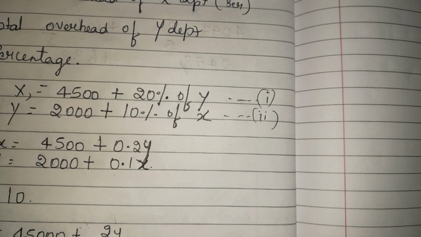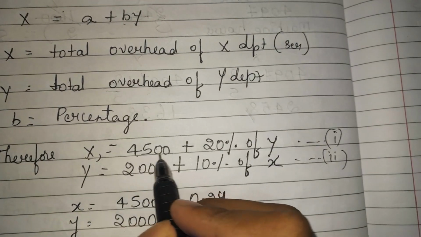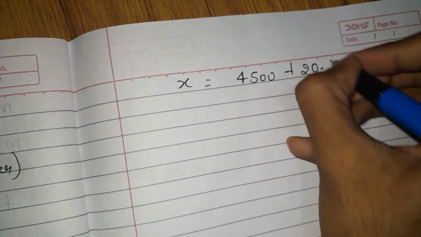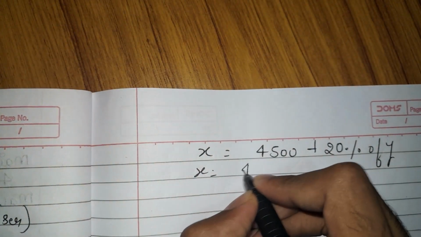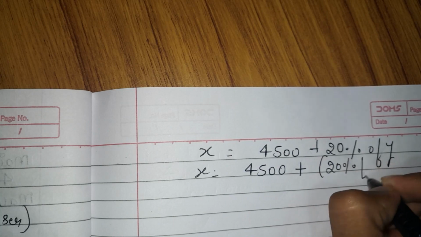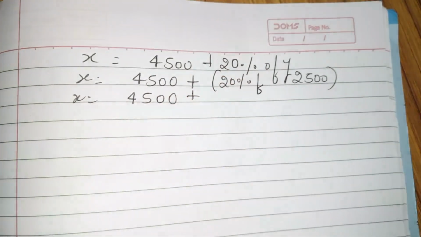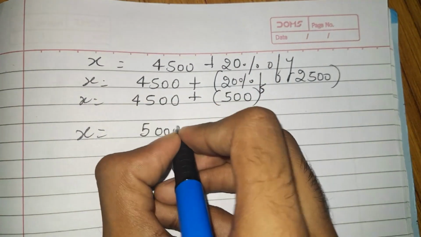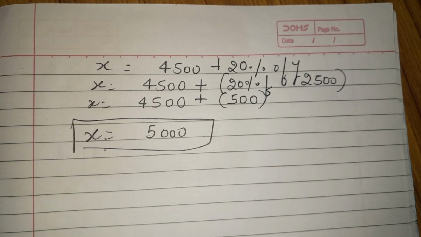So now what is our original equation? Our original equation is here. We can take, see, that is x is equal to 4,500 plus 20% of y. So y, we have found out that y value is 2,500. So x is equal to 4,500 plus 20% of 2,500, which is 500. So x is equal to 4,500 plus 500, it is 5,000. So this is how we found out the value of x. So we have found out both the value of x as well as the value of y.